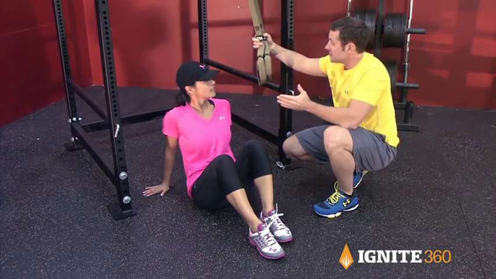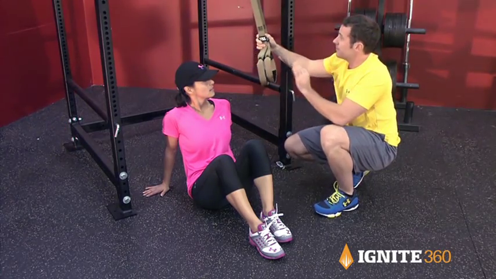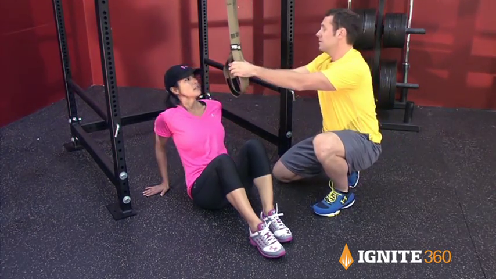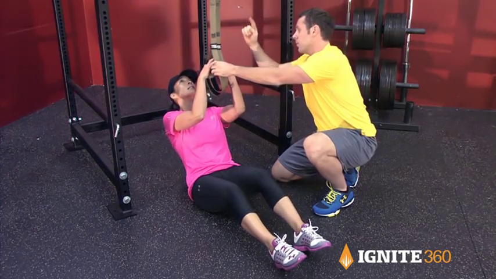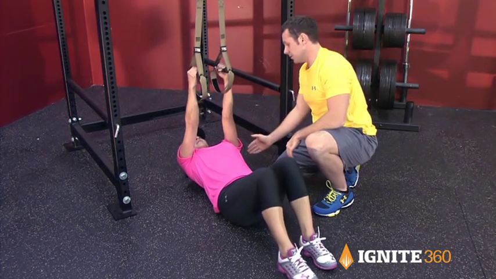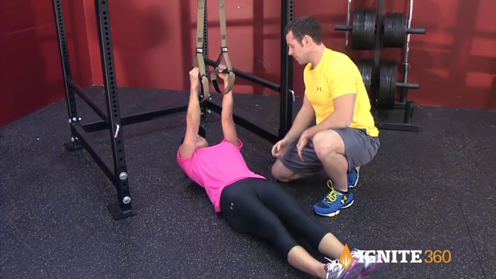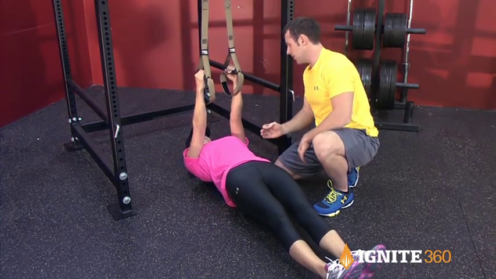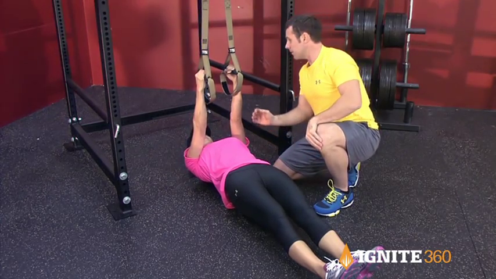All right, Amanda, so setup for this test is as follows. First, for the setup of the TRX, you want to establish so that the handles are directly underneath the anchor point, and that will line up with your wrist, your elbow, and your shoulder. So you need to straighten out the legs. Just set the shoulders so you're about an inch off the ground there. Perfect. And that is a good alignment right there.